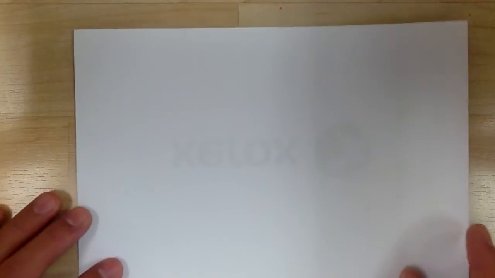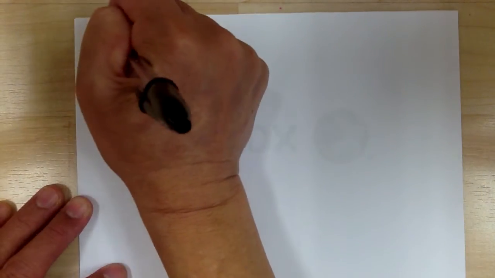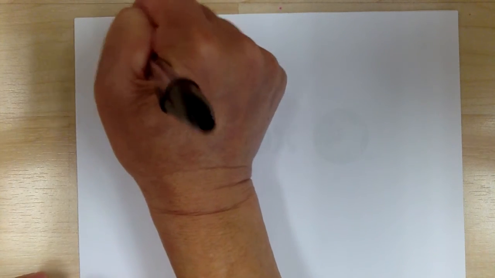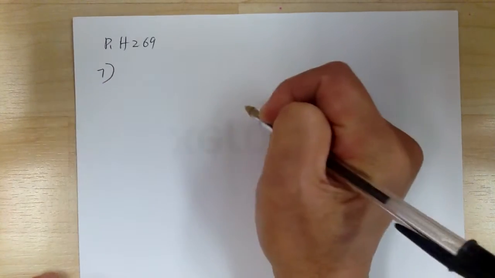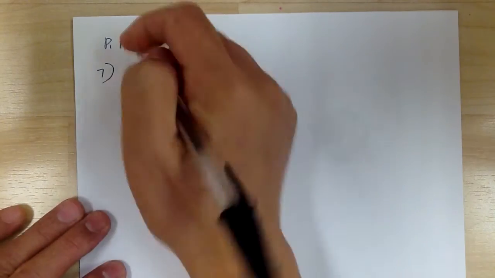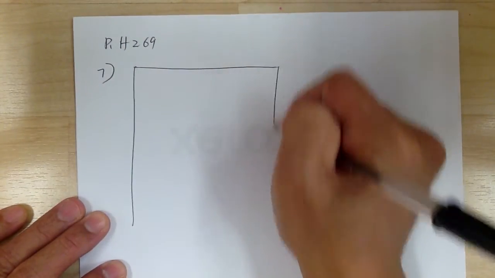Okay, let's go to number 7. Okay, number 7, I can read the problem. This is the investment problem, so go and make the table.